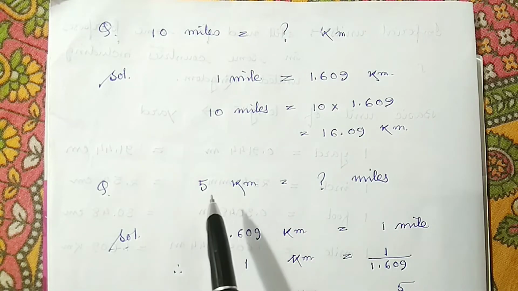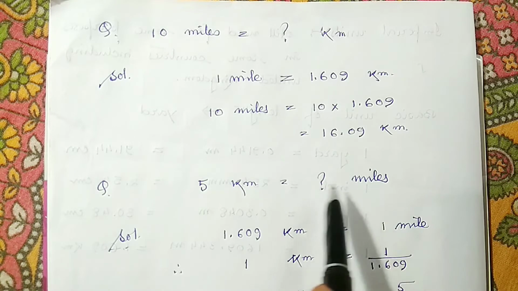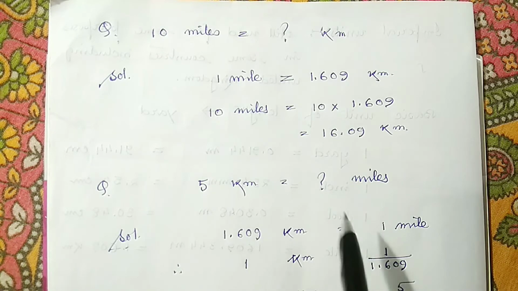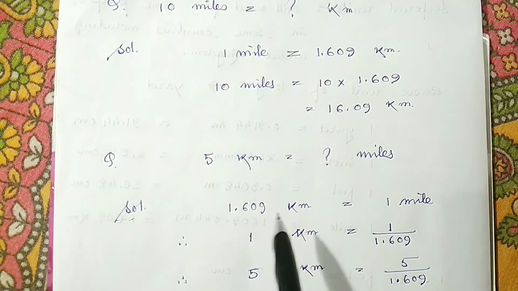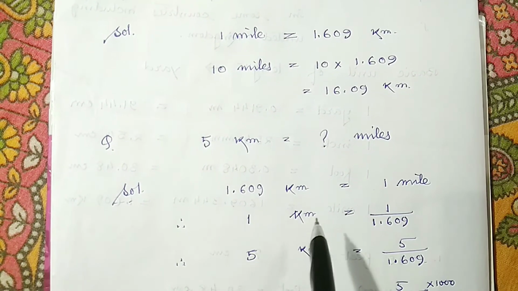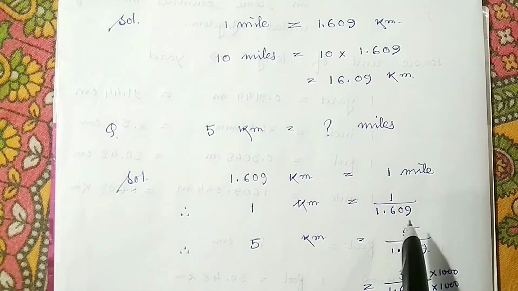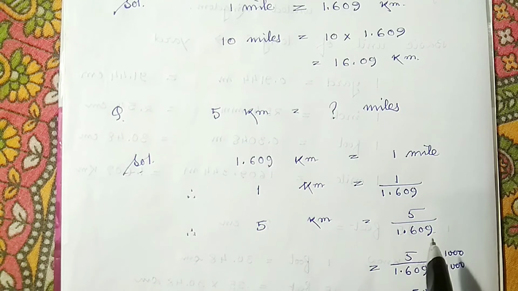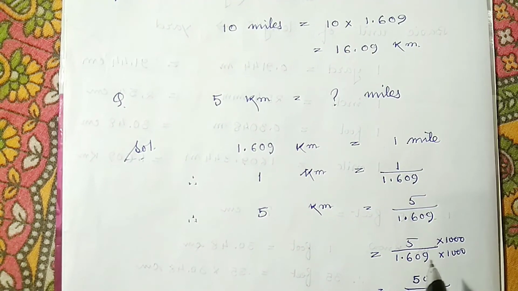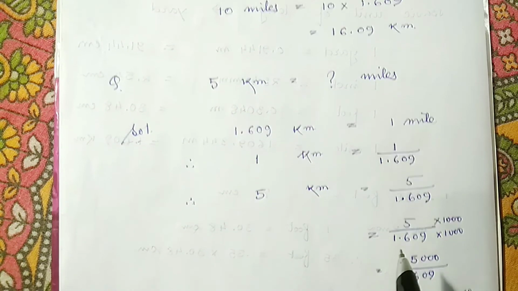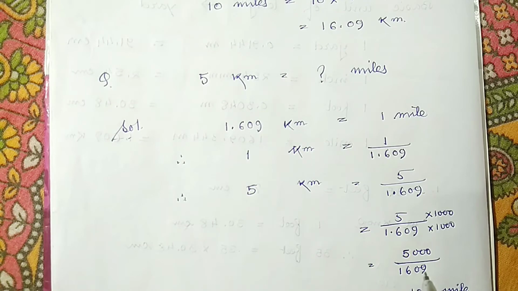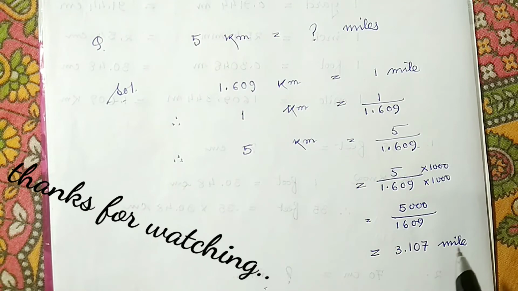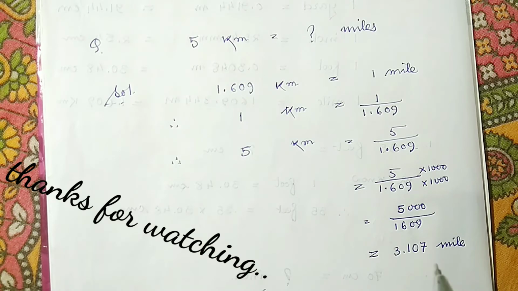And suppose it is given 5 kilometer equal to how much miles? Since miles we have to calculate, you write miles here and kilometer here. Whatever is provided you write here, and whatever you want to find you write on the right hand side. Now we know 1.609 kilometer is 1 mile. So 1 kilometer will be less, so 1 divided by 1.609. Since we want 5 kilometer, you will write 5 kilometers equals 5 divided by 1.609. Now after decimal there are 3 places, so you multiply by 1000 to get rid of this decimal. So this multiplied by 1000 will be 1609, and 5 into 1000 is 5000. Now this divided by this, you get 3.107 miles. That means 5 kilometers equals 3.107 miles.